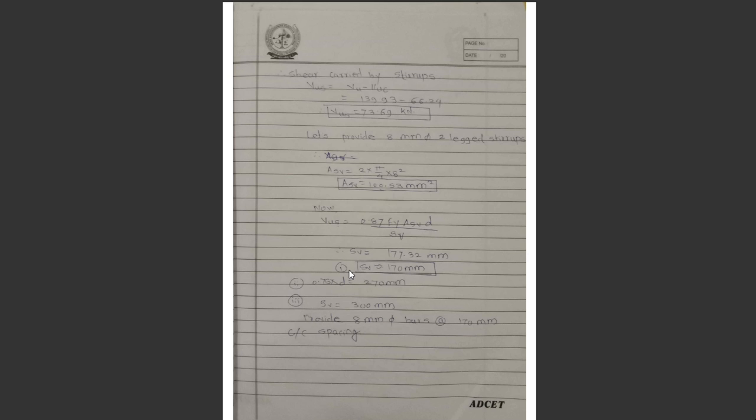This is first criteria. Second criteria, 0.75 times d. Here d is d effective. And third, Sv is equal to 300 mm. Choosing minimum among them, we will take this value.